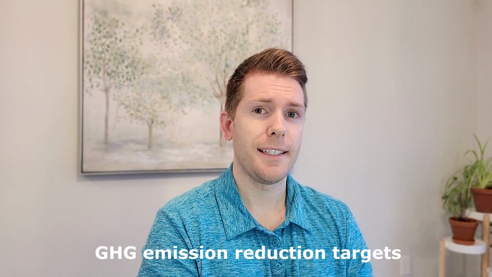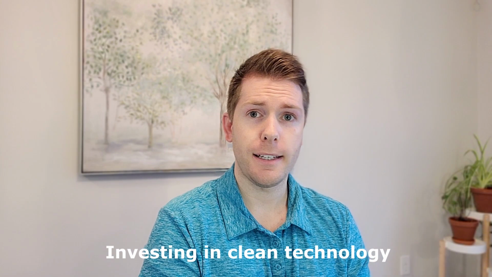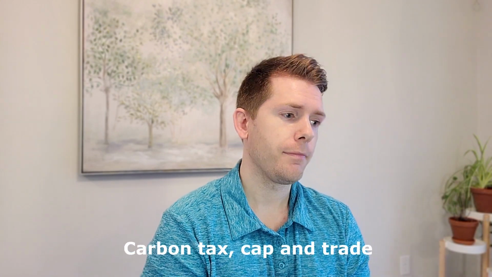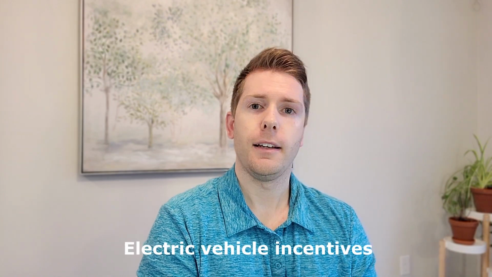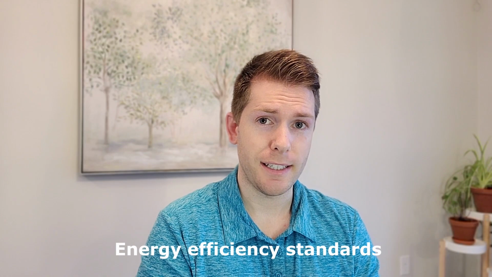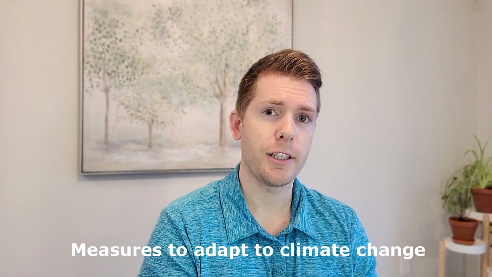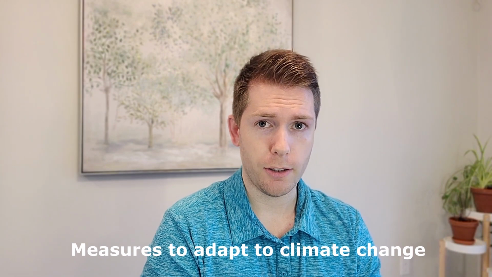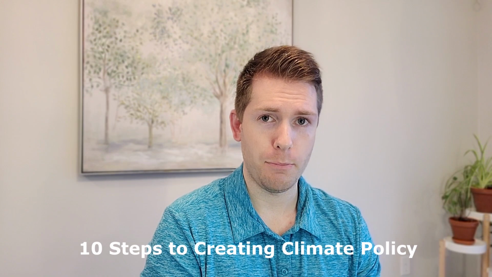Some examples of climate policies are setting greenhouse gas emission reduction targets, investing in clean technology, implementing a carbon tax or a cap-and-trade system, incentivizing electric vehicles, energy efficiency standards, or measures to help communities and ecosystems adapt to climate change. Here are the 10 steps to creating climate policy.